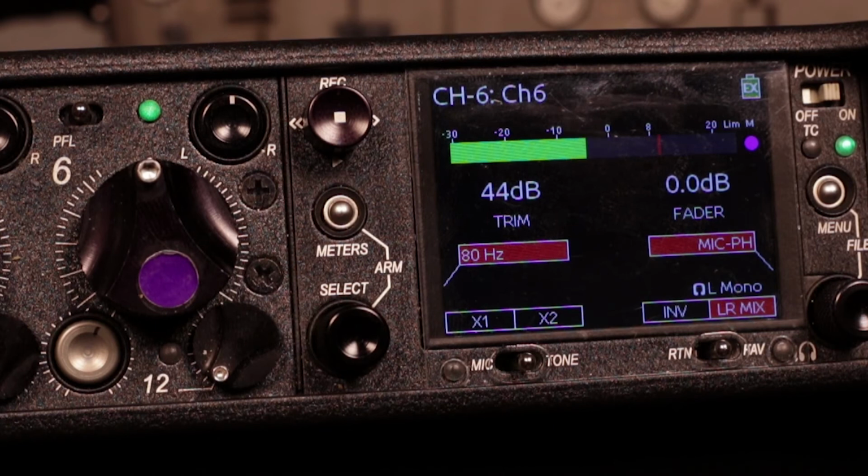But hopefully that gives you a nice example of the difference between pre-fade listen and how that equates to post-fade listening.